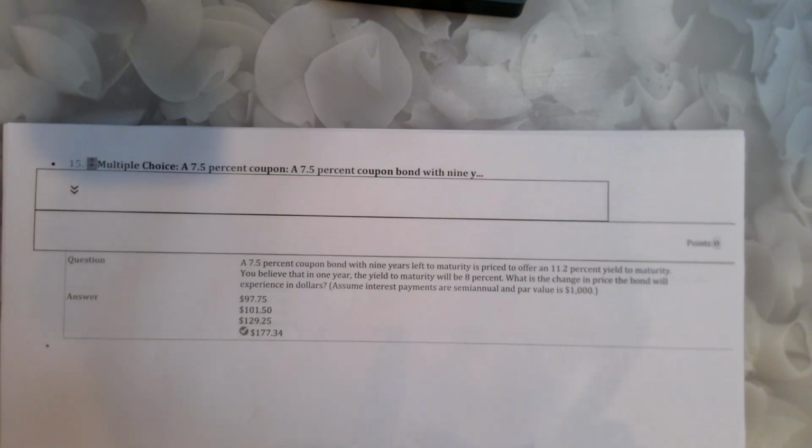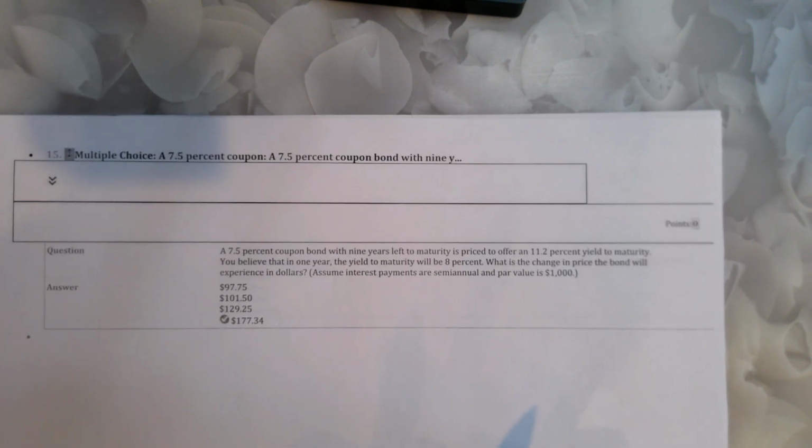Okay, here we have a 7.5% coupon bond with 9 years left to maturity, priced to offer an 11.2% yield to maturity. You believe that in 1 year the yield to maturity will be 8%. What is the change in the price of the bond in dollars? And they tell us to assume the interest payments are semi-annual, so there's going to be 2 of those per year, and the par or face value is $1,000.